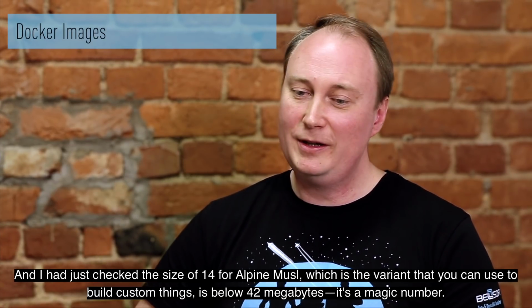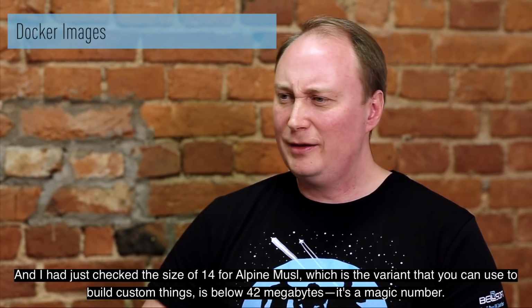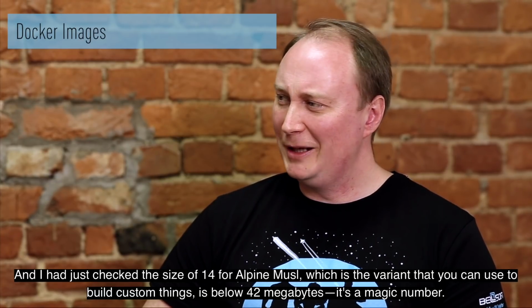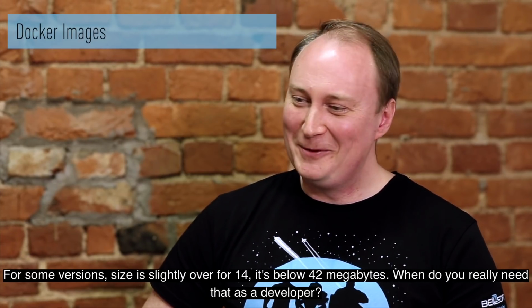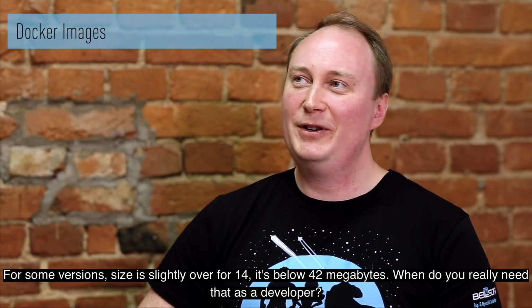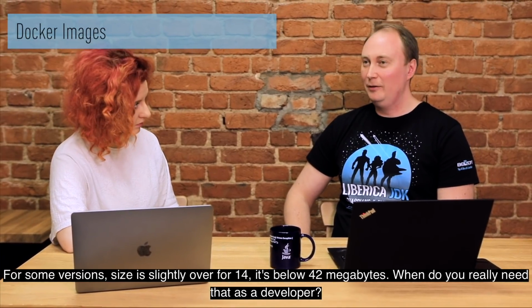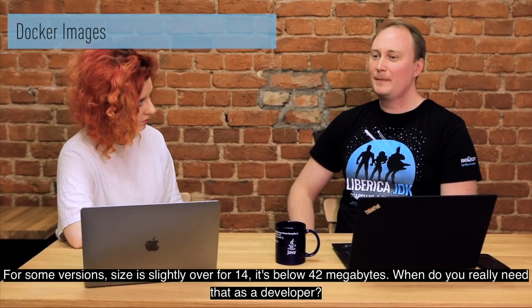to build up custom things, is below 42 megabytes, so it's a magic number. For some versions, the size is slightly over it. For 14, it is below 42 megabytes.